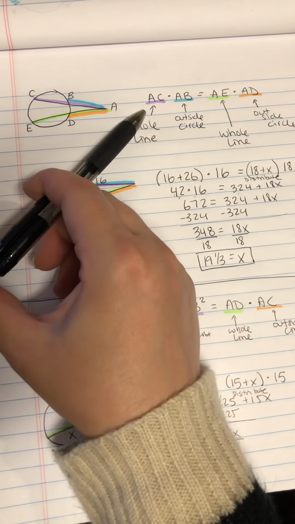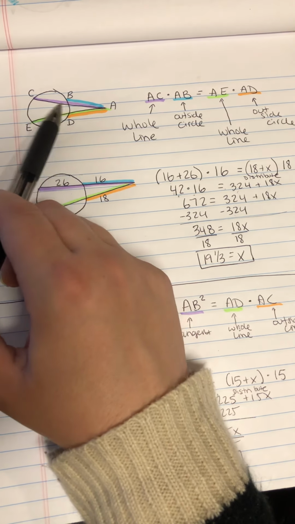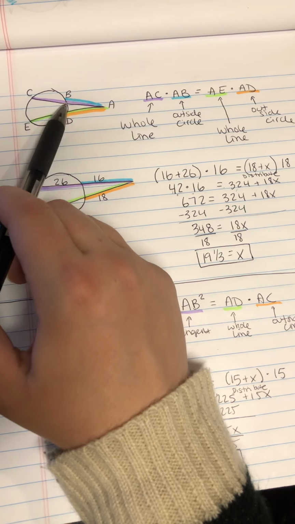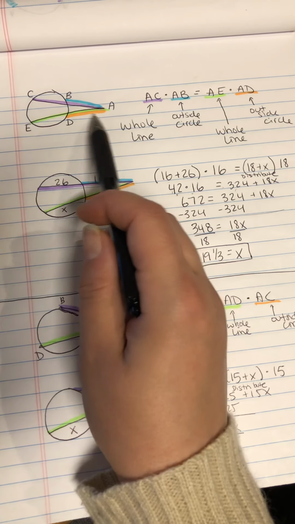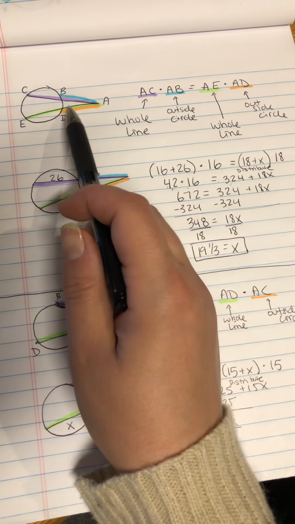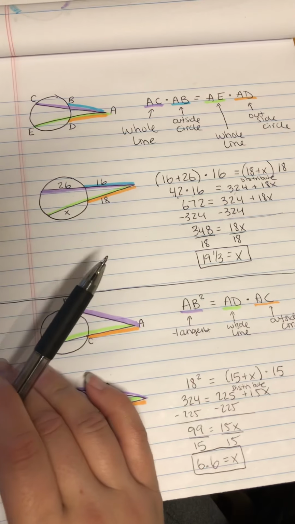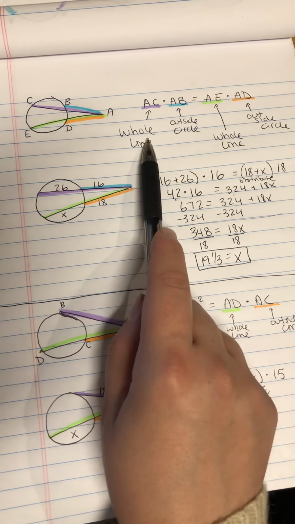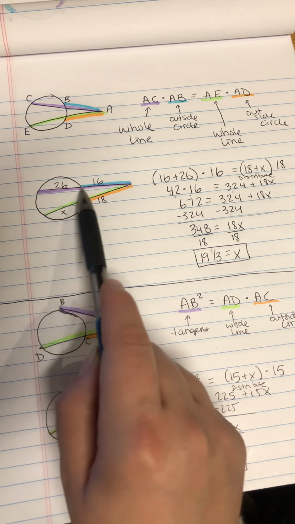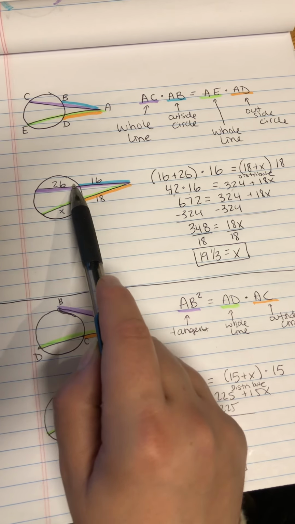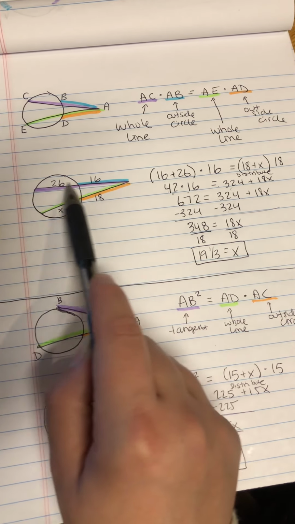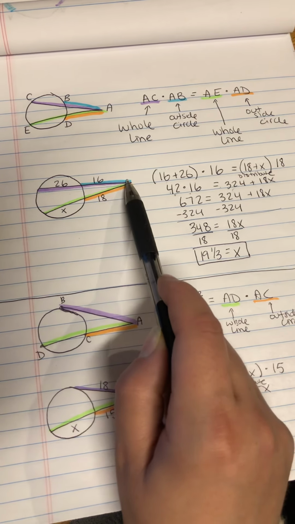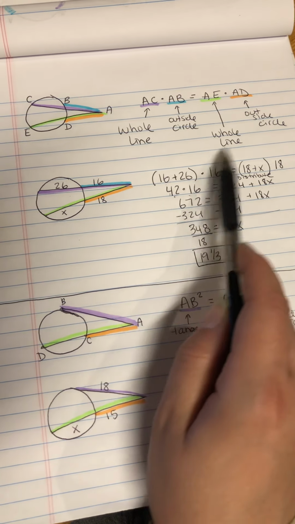Then we can set up this equation here where the whole line, from A to C, times what's outside the circle from A to B is equal to this one's whole line times what's outside the circle. And the example in the notes was this right here. So first we need the whole line. Our whole line here is 16 plus 26. So (16 + 26) times what's outside the circle, 16, equals our whole line.